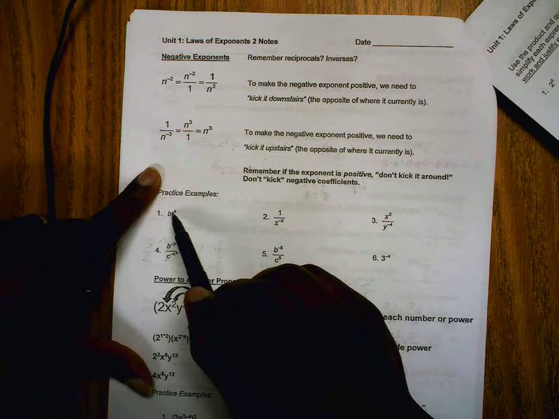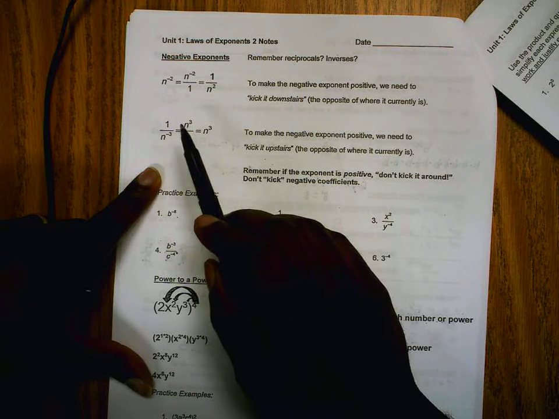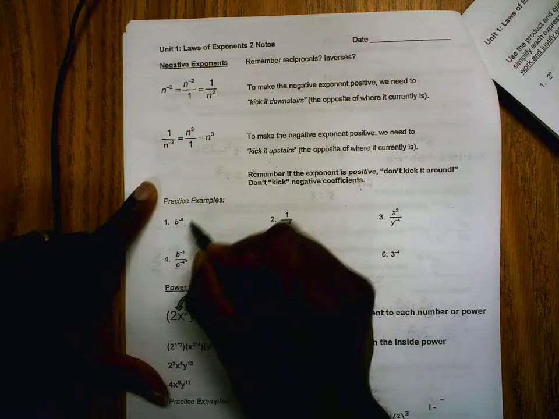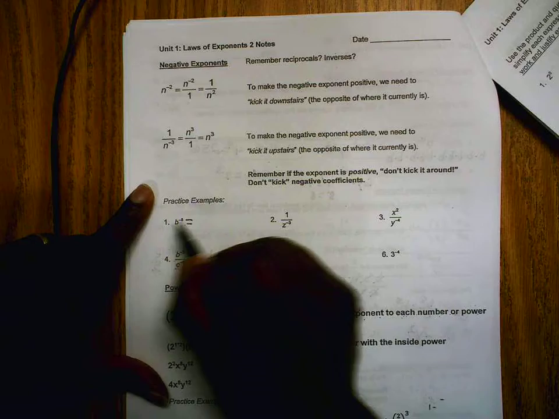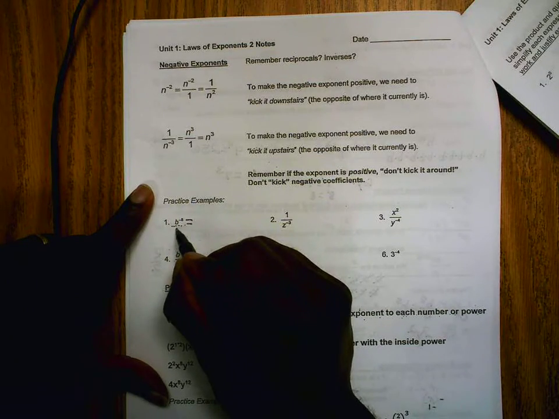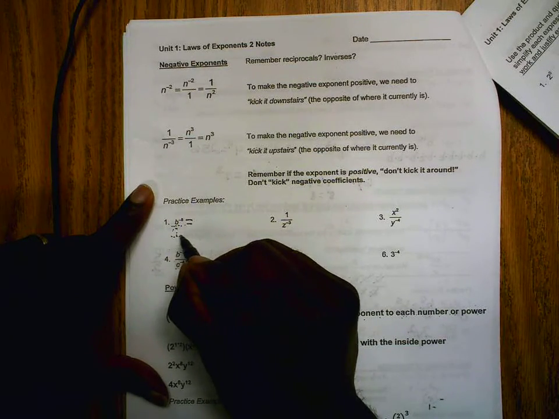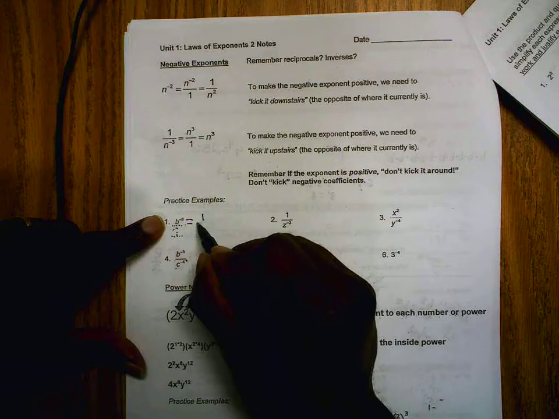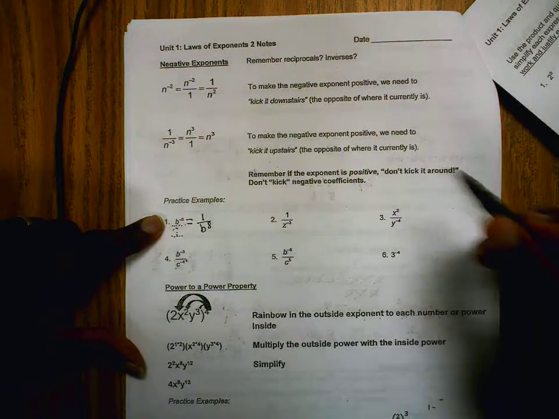So to remove the negative, it has to go through the division line. You must get the reciprocal or the inverse of what we see. So here we must remember that there's an invisible 1 underneath every whole number. So we're going to take the reciprocal, or we're going to kick it downstairs, so it's going to be 1 over b to the 8th power.